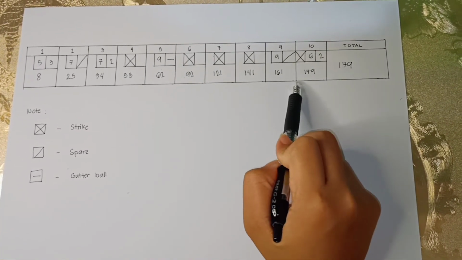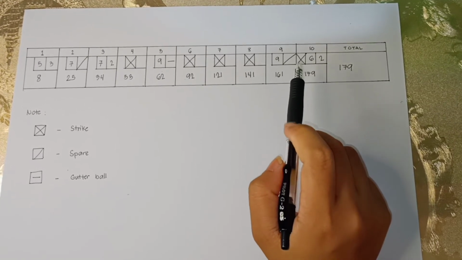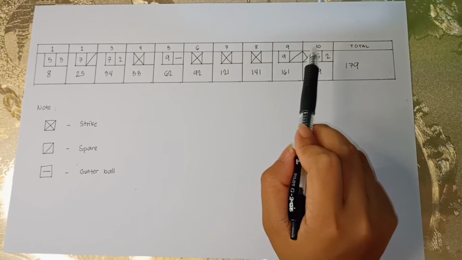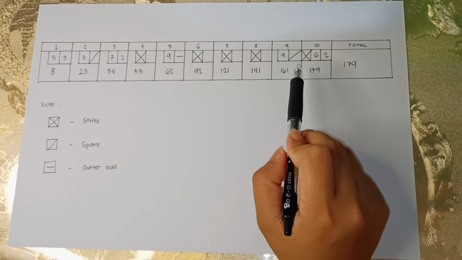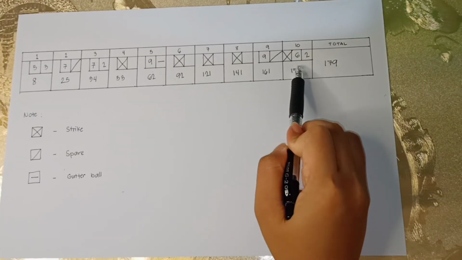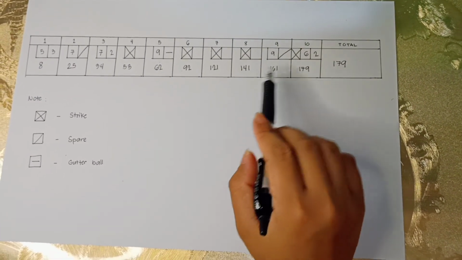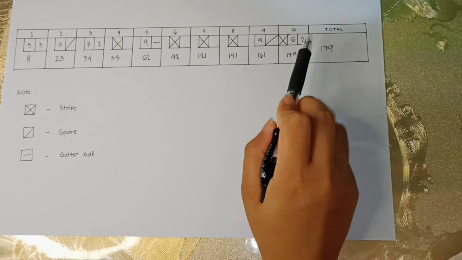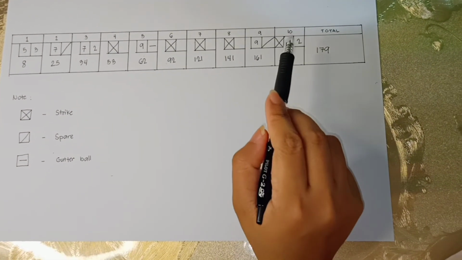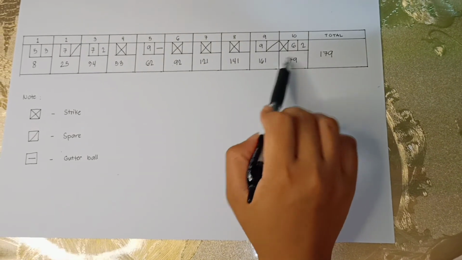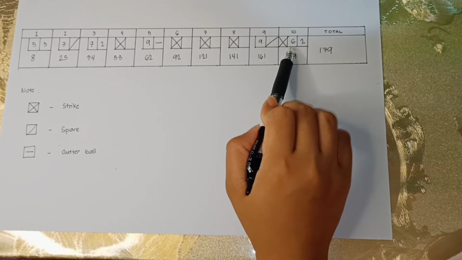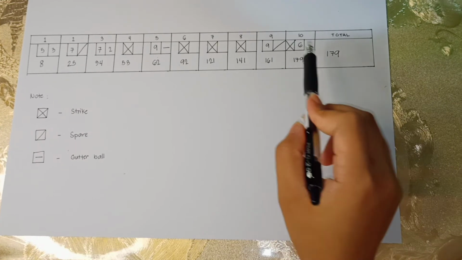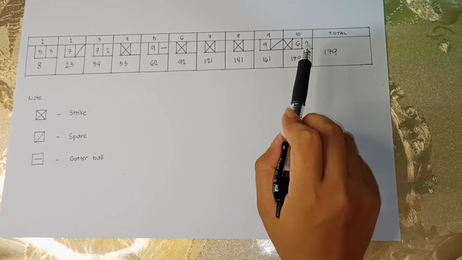And lastly, there's a rule that when a player gets a strike in the last round, he will get an extra ball. In his first ball, he got 6 pins here and then 2 pins for the second ball. That makes 8. So 6 plus 2. Then we add this to the 10 pins here for the strike, so 8 plus 10 plus 161. That makes a total score of 179 points.